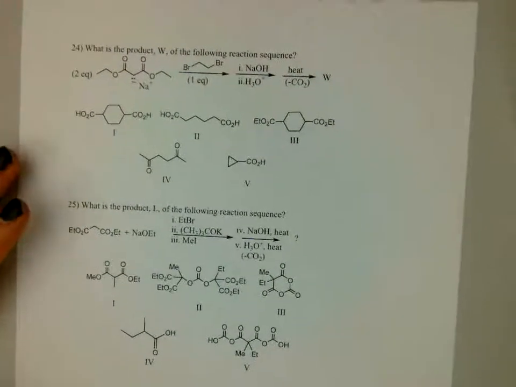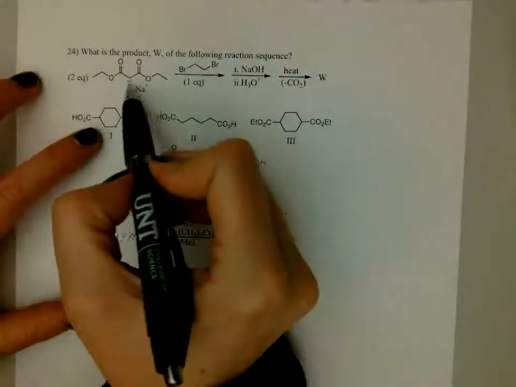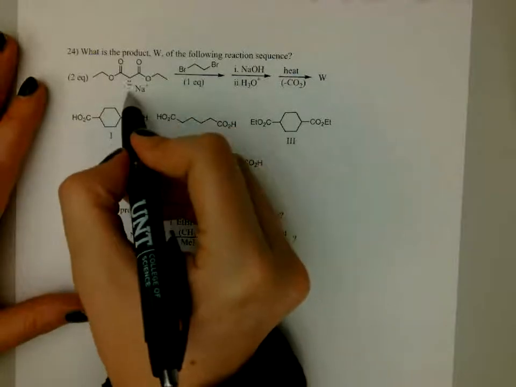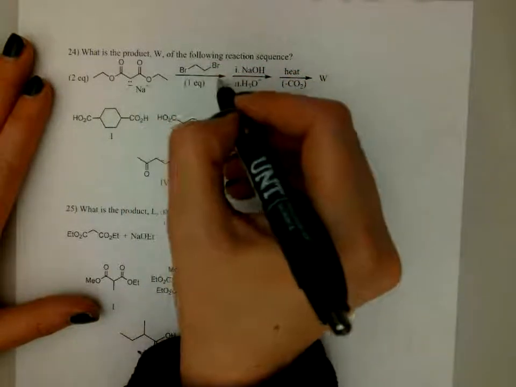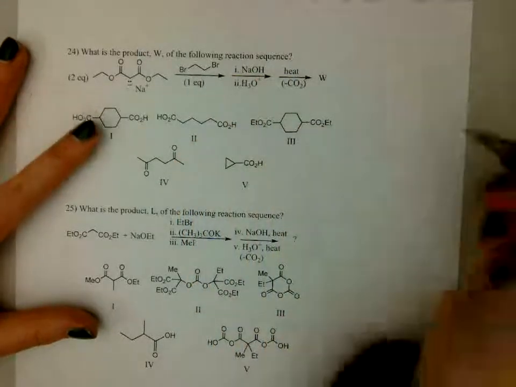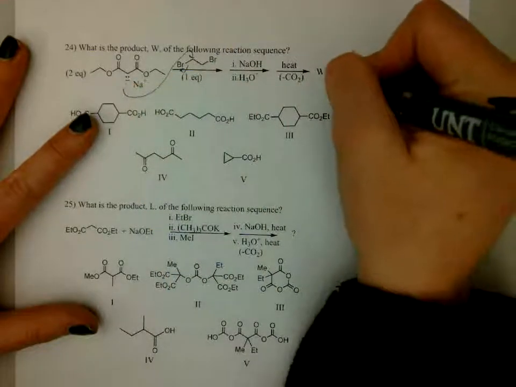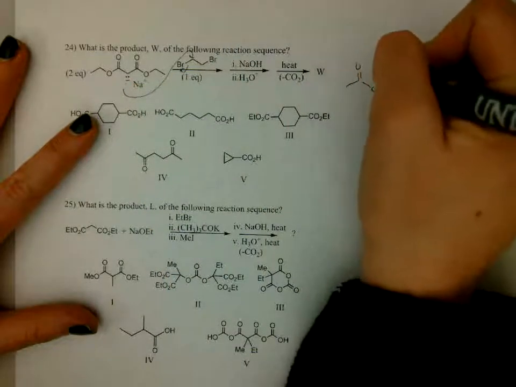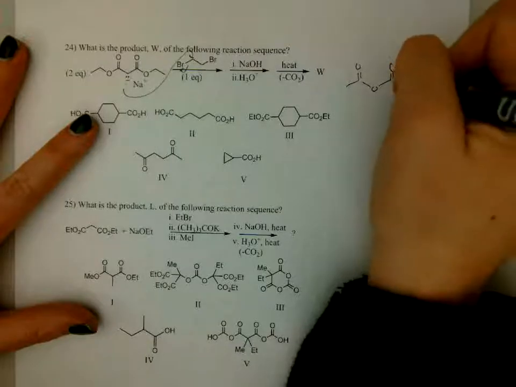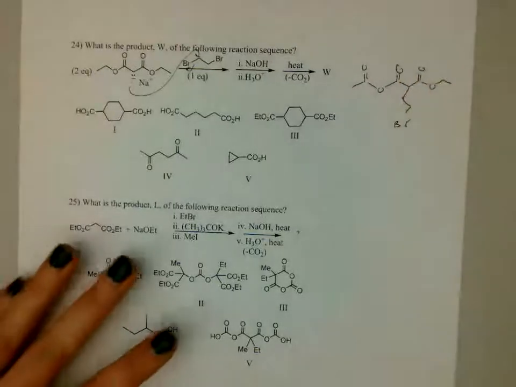Okay, for number 24, this one's a little different. So you have two equivalents of the enolate ion already formed. And then you have this one equivalent of this halogen. So actually what's going to happen, first this will attack, and you end up with one carbon, two carbon, and then a bromine.